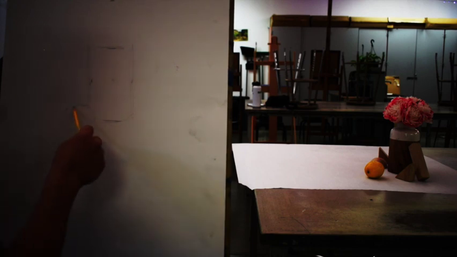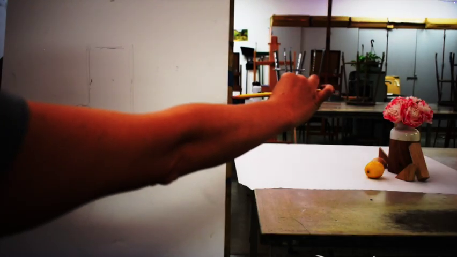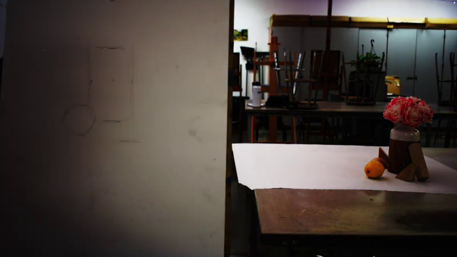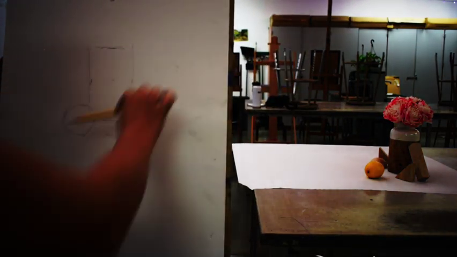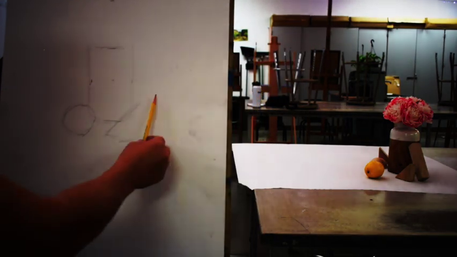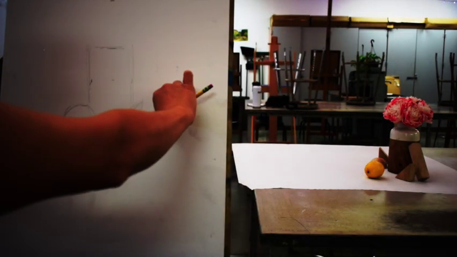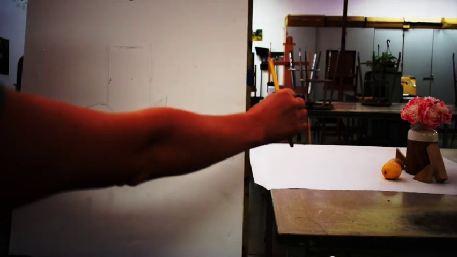To look at where that lemon is positioned, I'm looking at where the top of the lemon would hit if I were to draw a horizontal line where it would touch on the vase. I'm also looking for how low that lemon is on the foreground, meaning the tabletop. The lemon is in front of the vase, so I'm positioning it so it's overlapped.